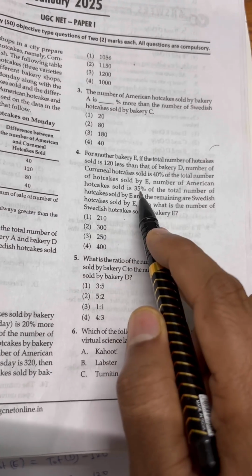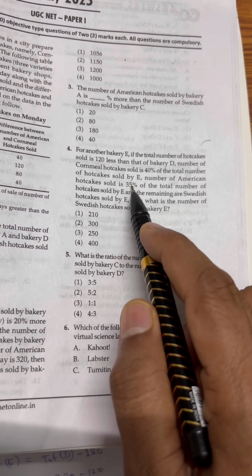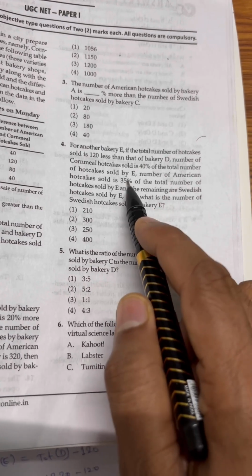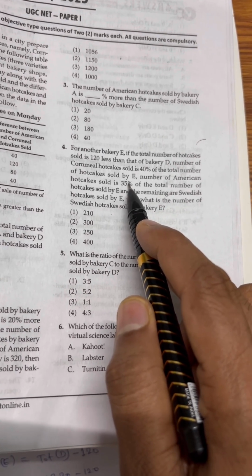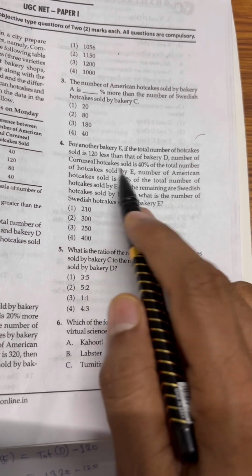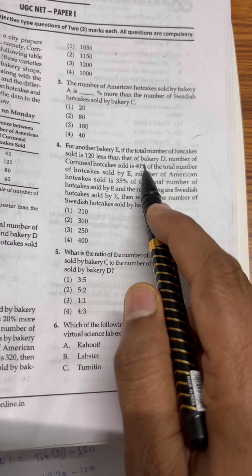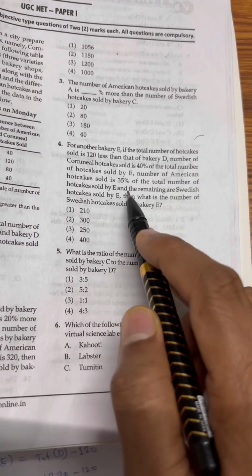hotcakes. And American is 35%. And the remaining is Swedish. That means 40 plus 35 is 75%. So out of 100, 75% is over. What is the remaining? 100 minus 75 is 25. So 25% is the Swedish ones. So that means 25%, 35%, 40% of 1200 are the hotcakes sold by bakery E, which is Swedish, American and cornmeal.